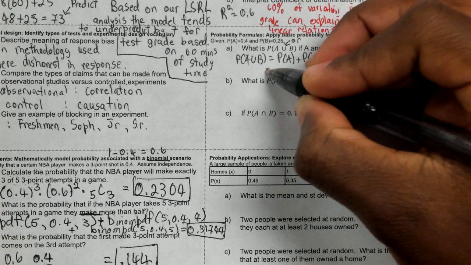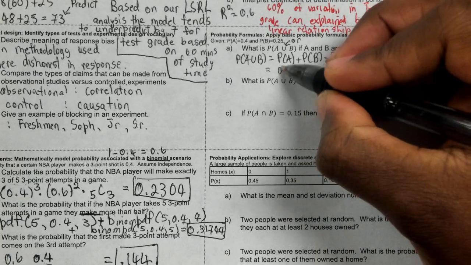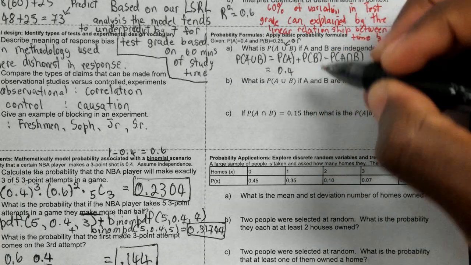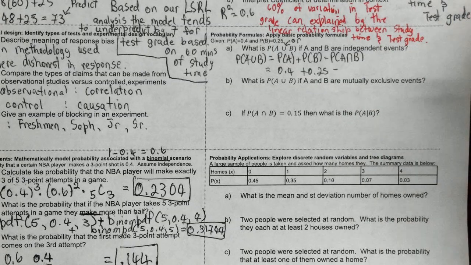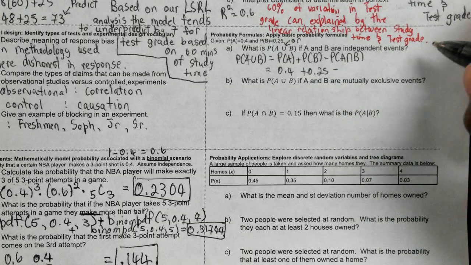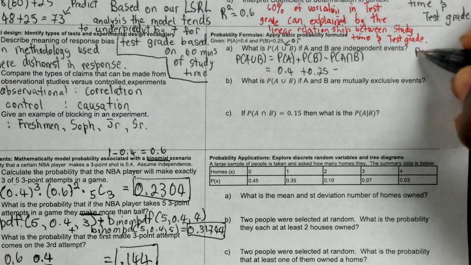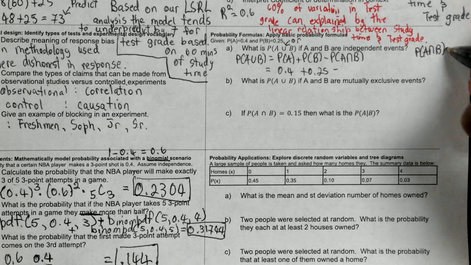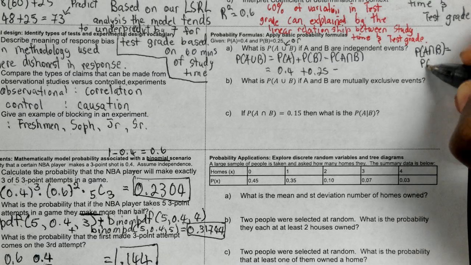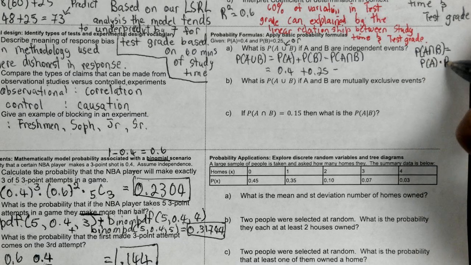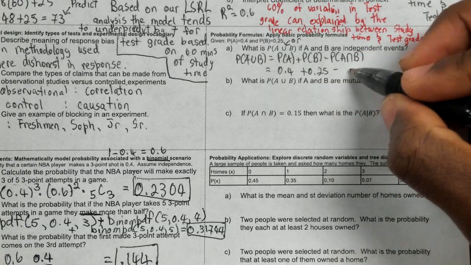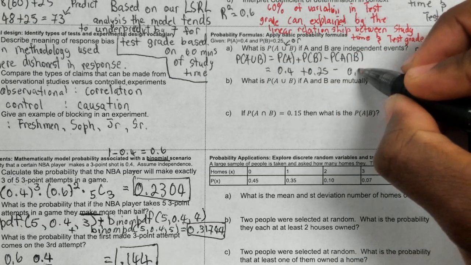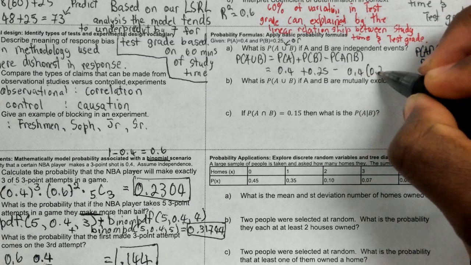So we were given that the probability of A was 0.4, the probability of B was 0.25, but we weren't given the probability of A and B. Well, what you should remember, guys, is that the probability of A and B is the same as the probability of A multiplied by the probability of B, so 0.4 multiplied by 0.25.